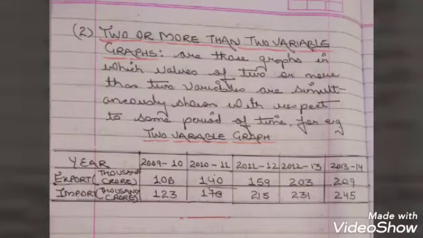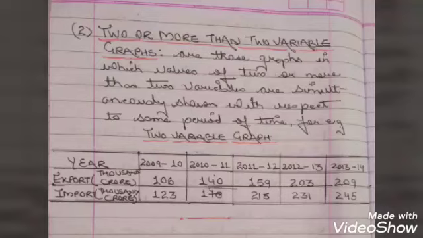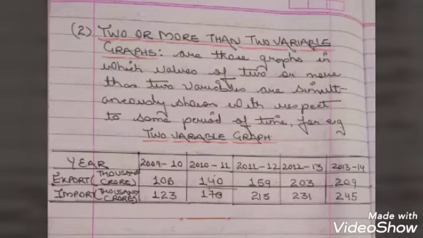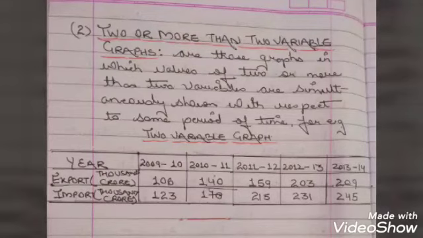So here also I have taken one example to make things clearer for you. If you see the data, we have years and two variables, that is export and import, both in 1000 crore. The years are from 2009 to 2010.